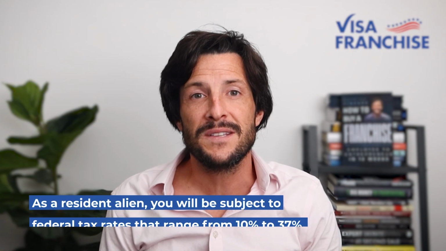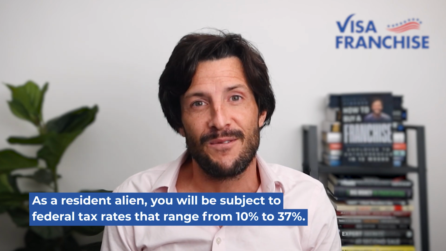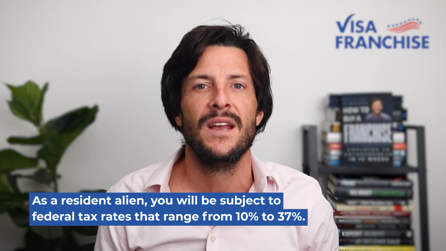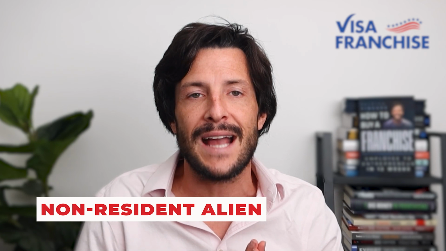So keep in mind that as a resident alien, you'll be subject to federal tax rates that range from 10% to 37%, and it's gonna really depend on your income bracket. On the contrary, if you don't meet the substantial presence test and you haven't yet received your green card, you are considered a non-resident alien. In this case, you are typically taxed at a flat rate of 30% on certain types of income, unless a tax treaty between the US and your home country specifies a lower rate or there are tax credits. And a big plus is that there's no tax due to the US on your income outside the US.